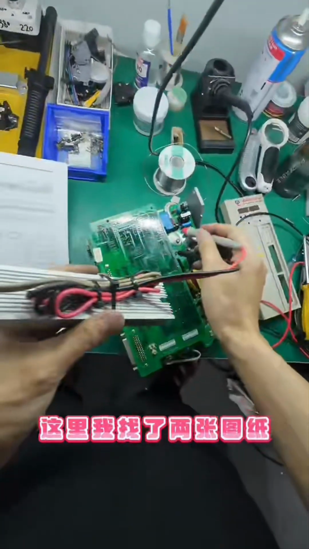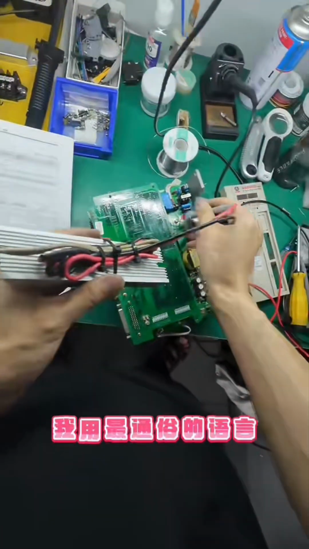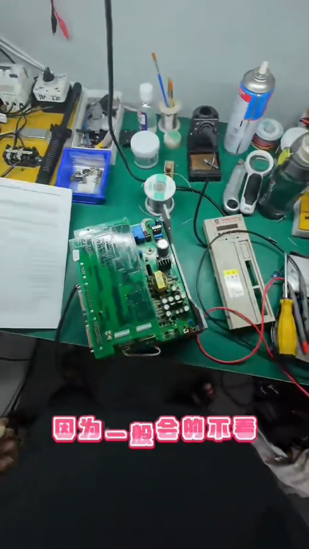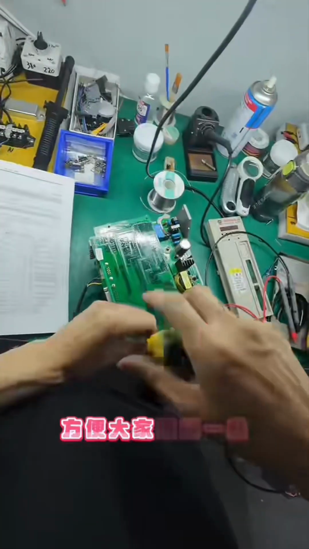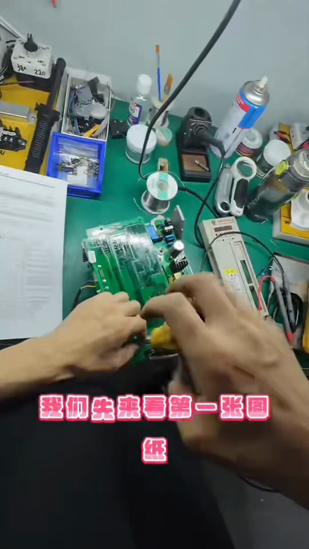In order to make it easier for everyone to understand the brake circuit, I found two pictures here to explain it to everyone. I use the most common language, because I don't usually use professional language. To make it easier for everyone to understand, let's look at the first picture.